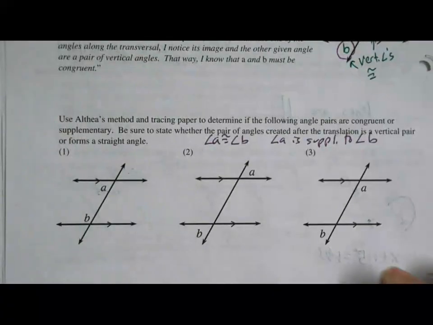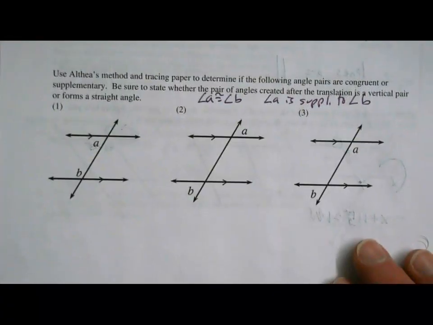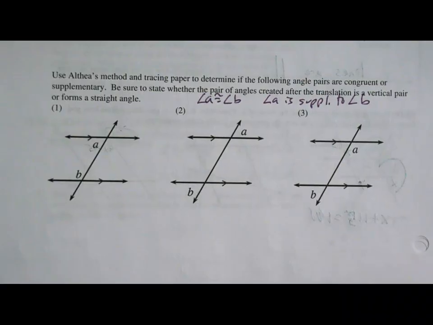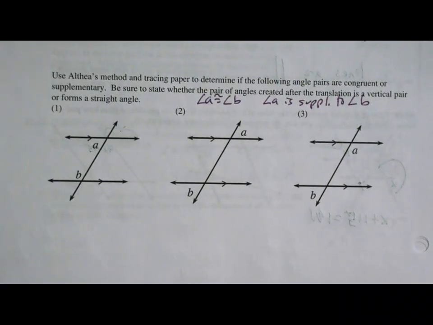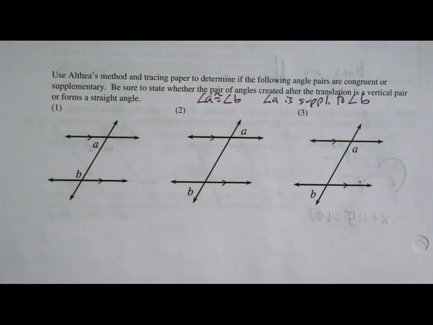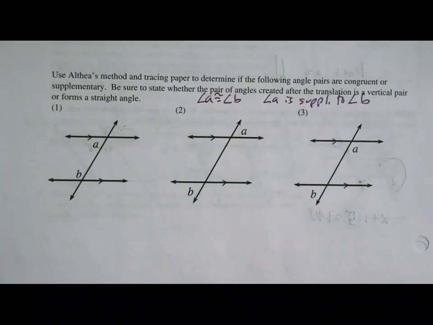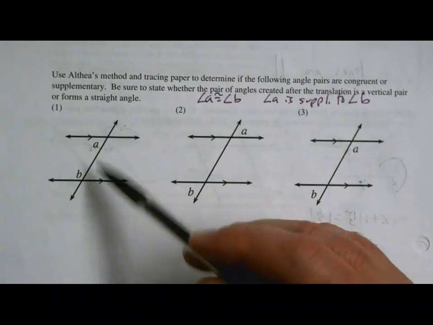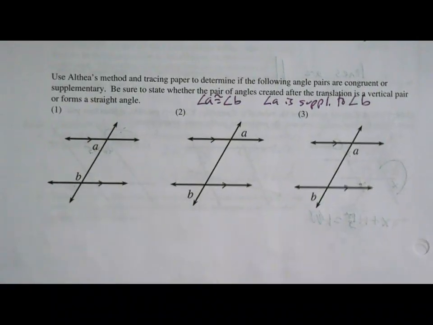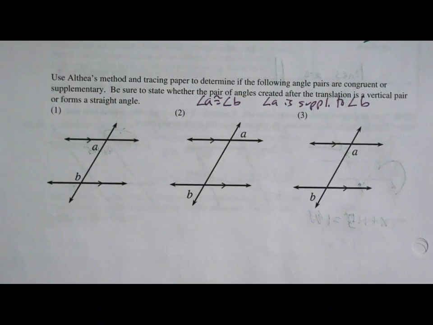Now, there are a multitude of different ways to do any of these problems. But the whole idea is not that I'm just looking at the 2 things and saying, they don't look like they're equal, so they must be supplementary. If that's all you're doing, you're missing the point. The point here is if I asked you to explain to me using multiple steps how I could prove that these 2 angles are supplementary, and then using the vocabulary.